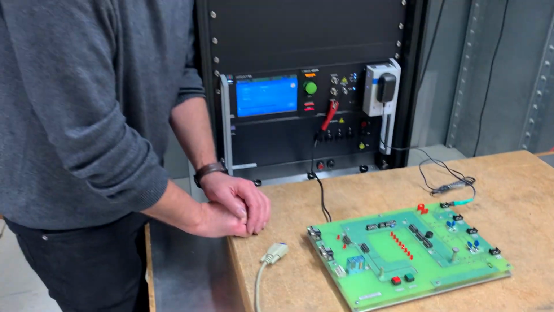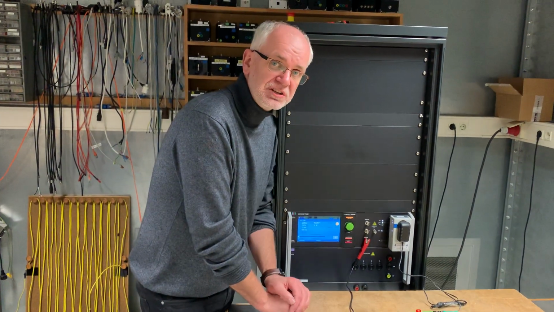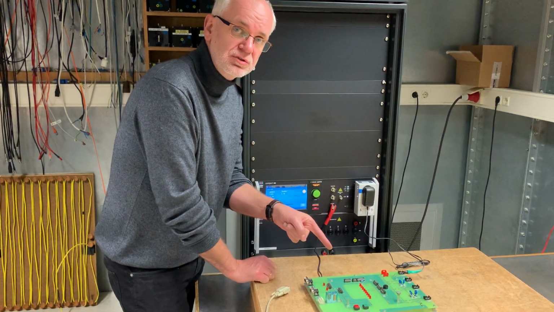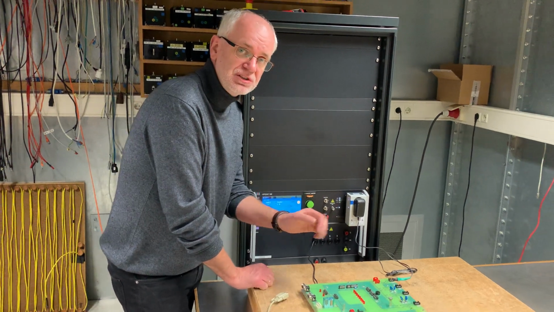Okay, just have enough fun. Good luck with testing, but take care. Do not apply ESD directly to the board. Then we have got a damaged device.